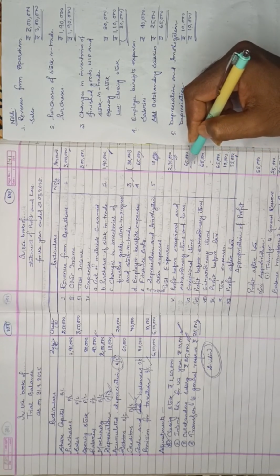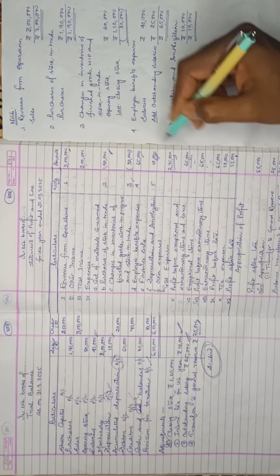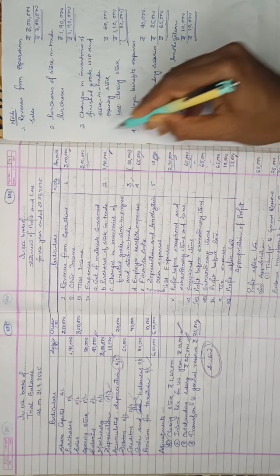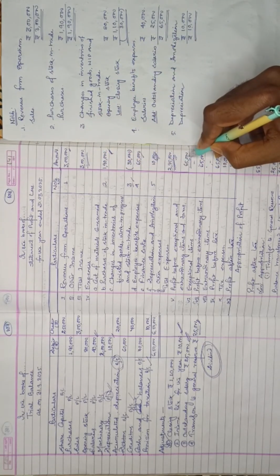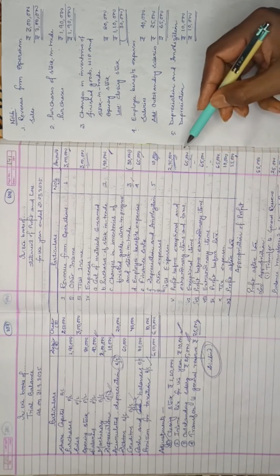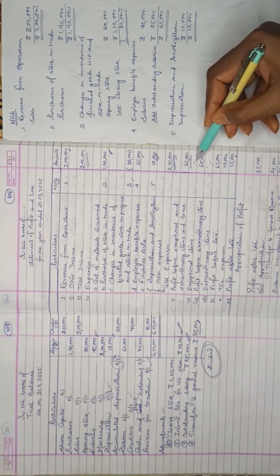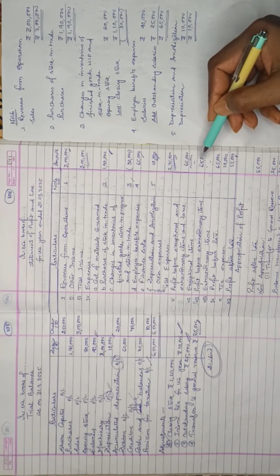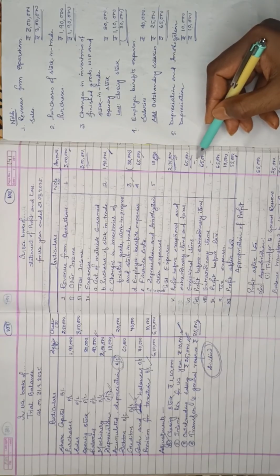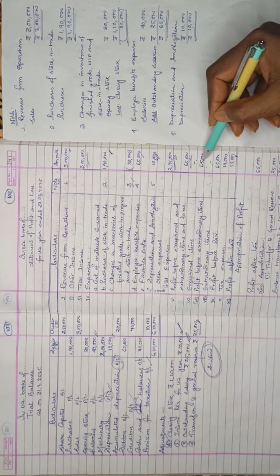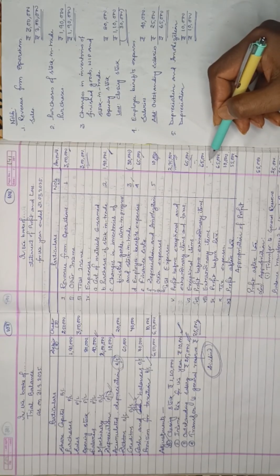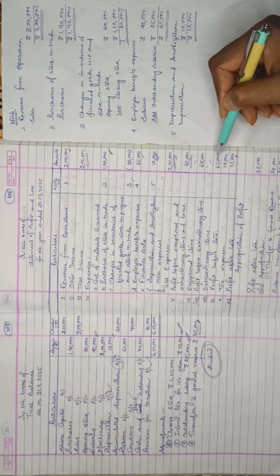Now what is the profit before exceptional and extraordinary items? It is the difference between total income and total expenses. It is coming 65,000. There are no exceptional items, so 65,000 remains as the profit before extraordinary items. There is no extraordinary item, so it becomes the profit before tax. 65,000 is the profit before tax.